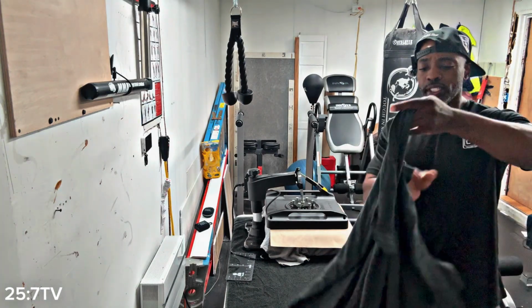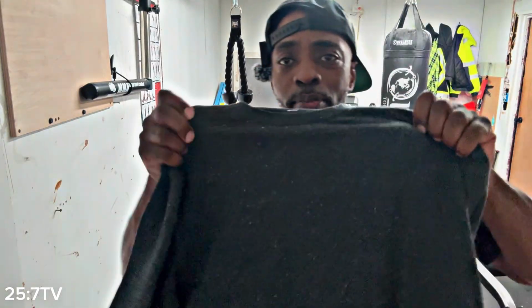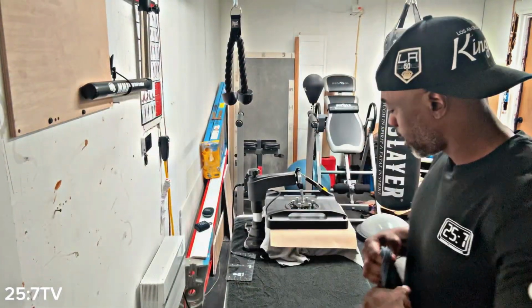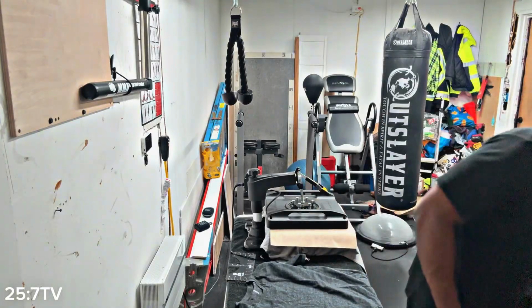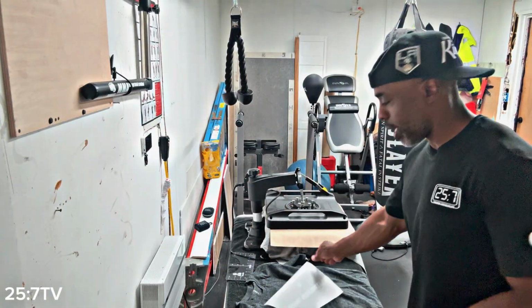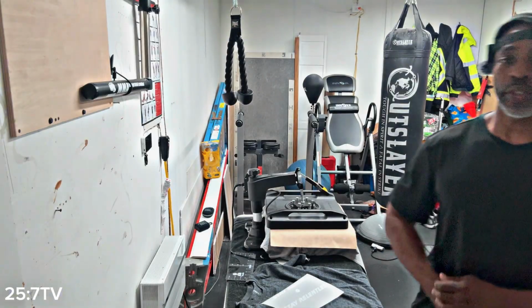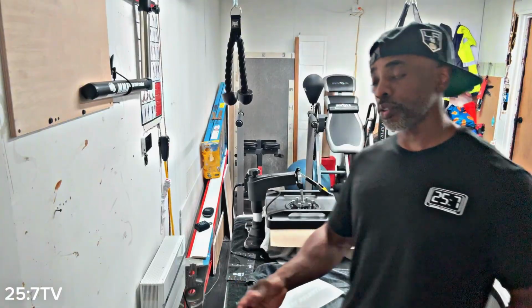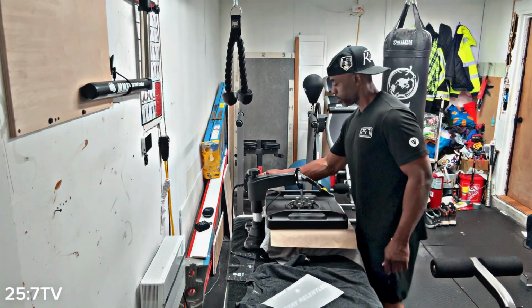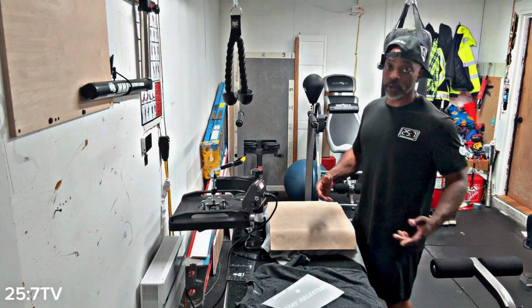So now this joint right here, the charcoal joint, I was thinking about doing, since it's got the white specks in it and all that, you see that? I was thinking about doing this joint right here, Stay Ready, Stay Relentless across the front, just like some New Balance type stuff, you know? Just a nice little shirt to throw on, rep my brand or my movement, because I ain't no real brand. But I guess I am a brand, because if I represent myself, I'm my own brand.